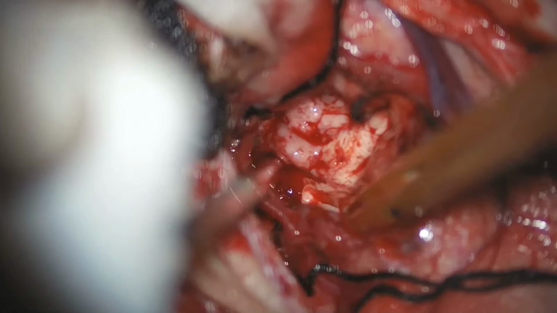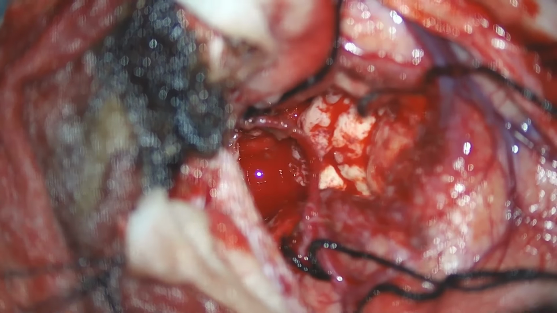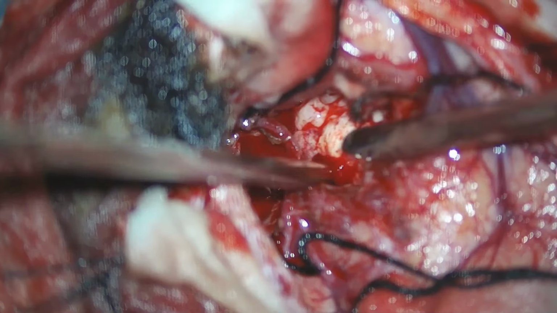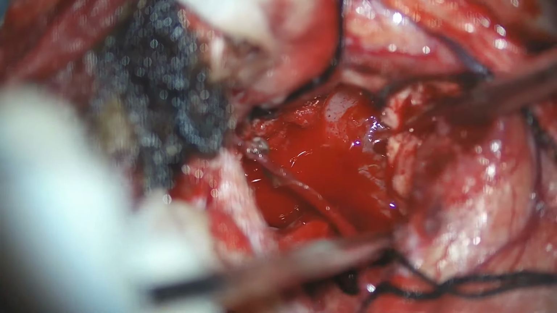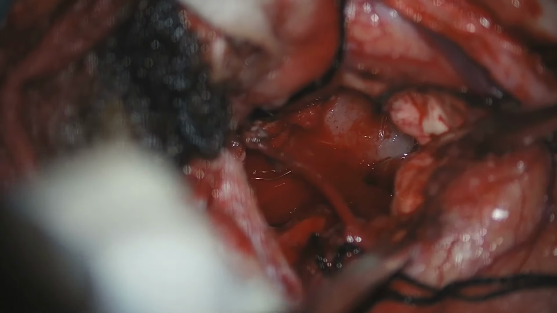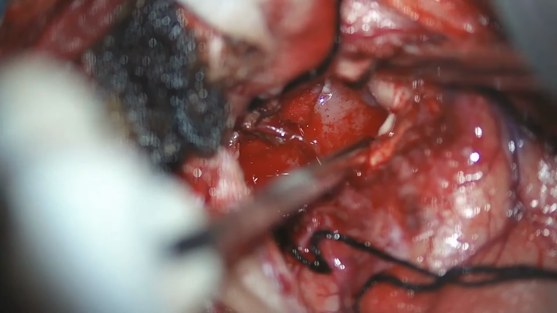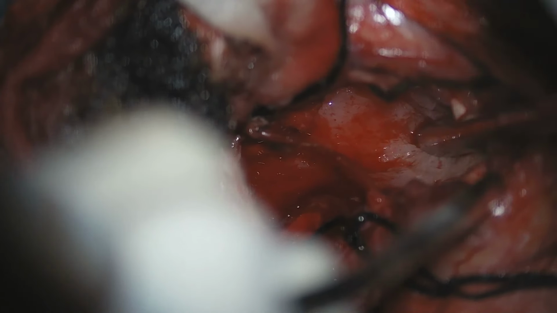So you can see the areas of normal brain and the tumor tissue, and the junction between the normal brain and the tumor tissue is also visible. Again, we try to use the debrider to remove all the dissected out part. So you can clearly see the color difference between the normal brain or edematous brain and the tumor tissue.